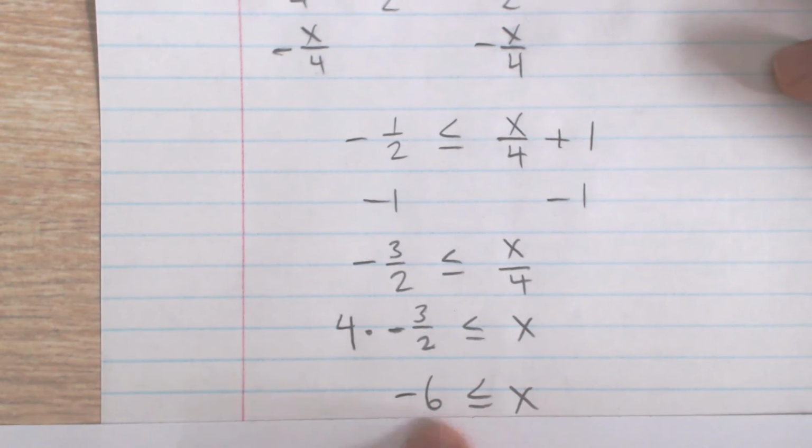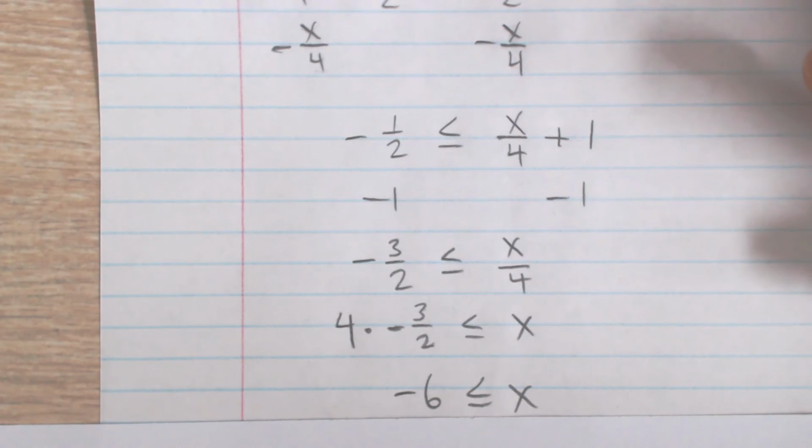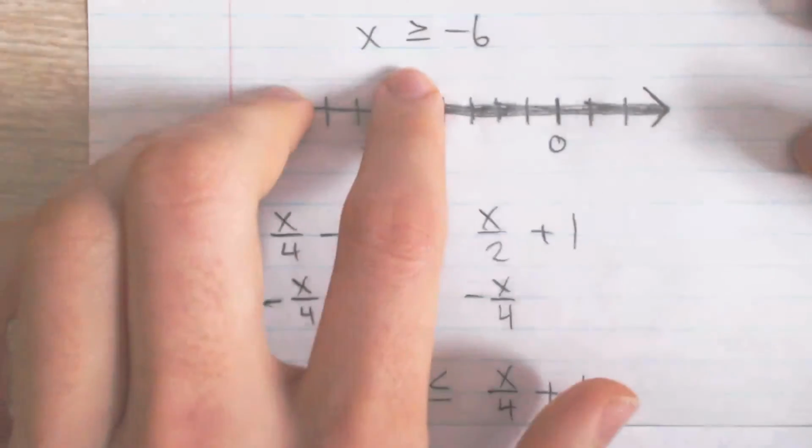And so there you go. You can see we get the same answer: negative 6 is less than or equal to x, or in other words, x is greater than or equal to negative 6.